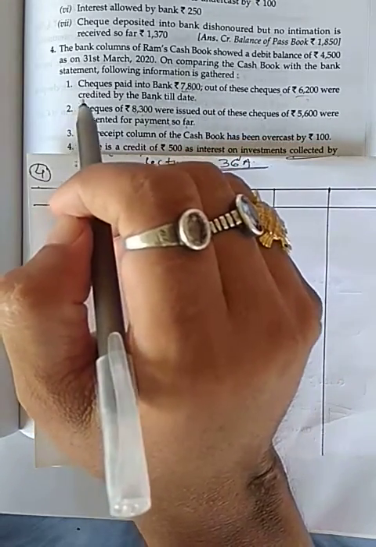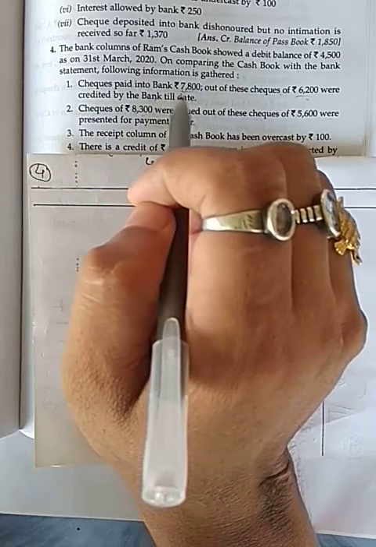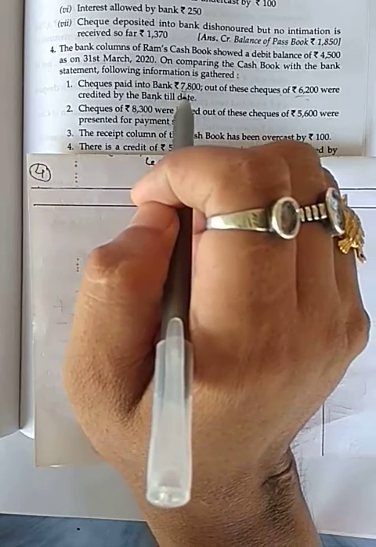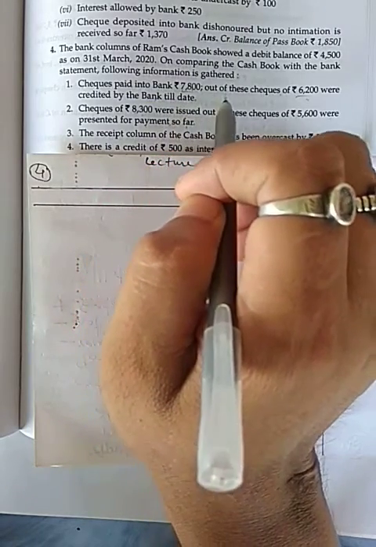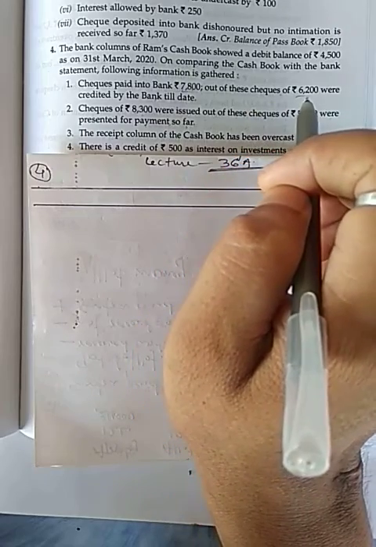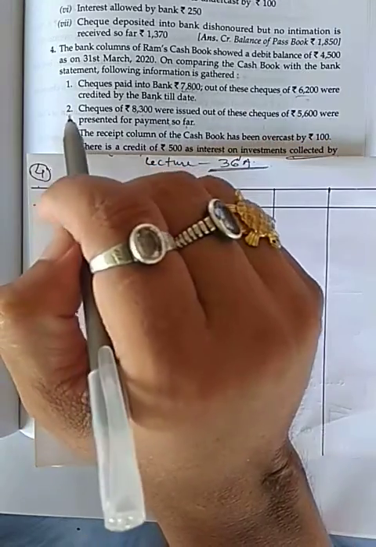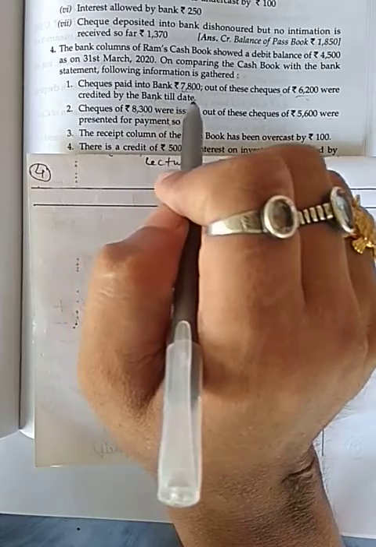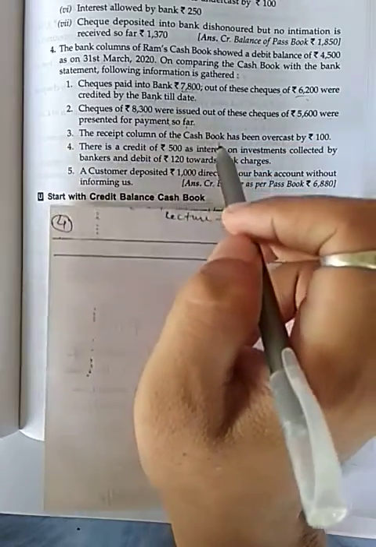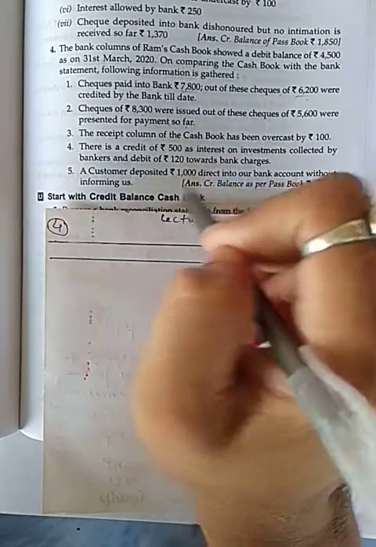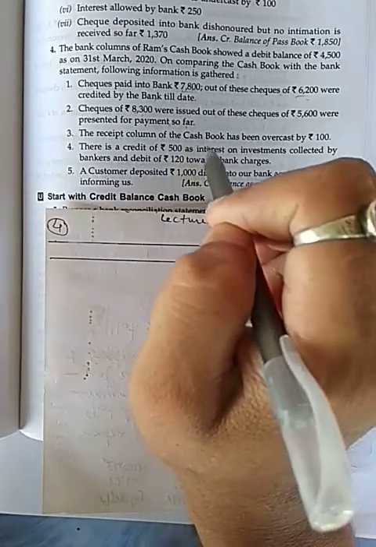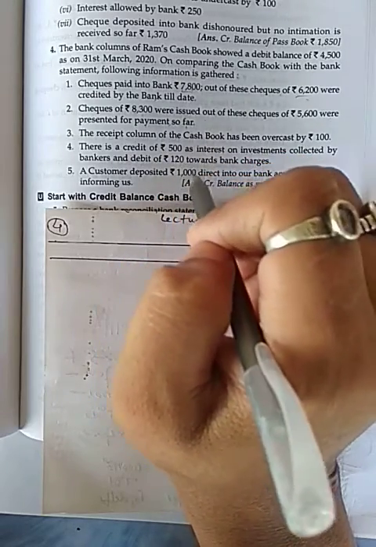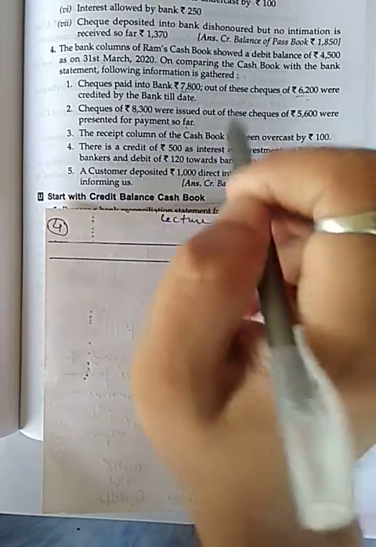First statement is check paid into bank rupees 7,800. Out of these, check of 6,200 were credited by the bank till date, and we have to prepare bank reconciliation statement. So let us see first the format.